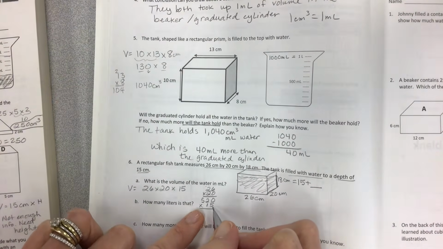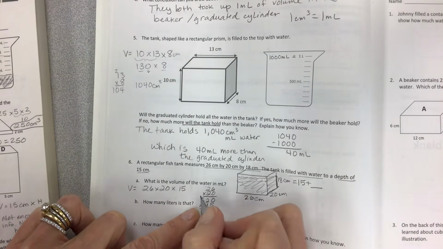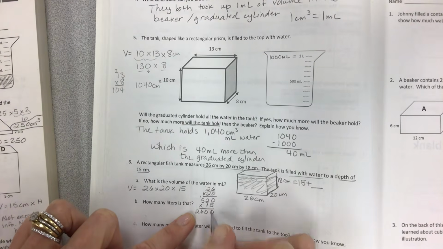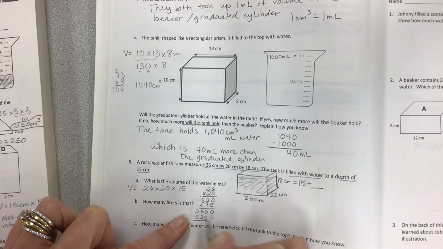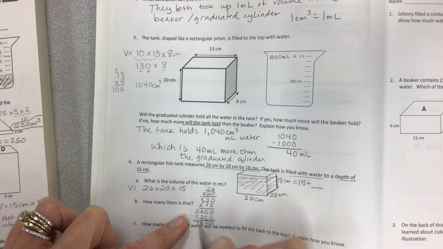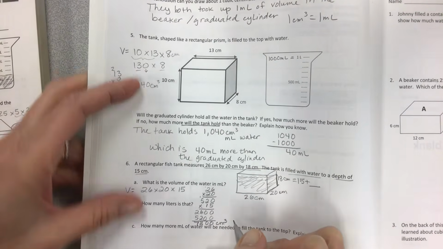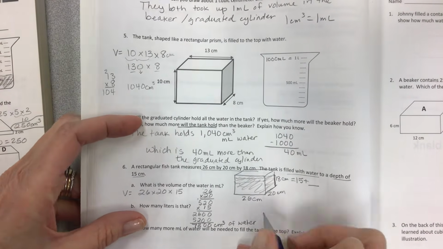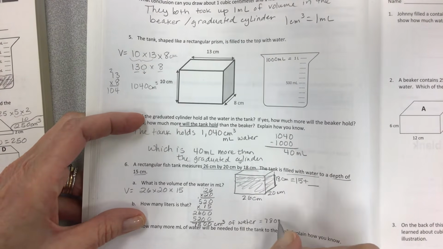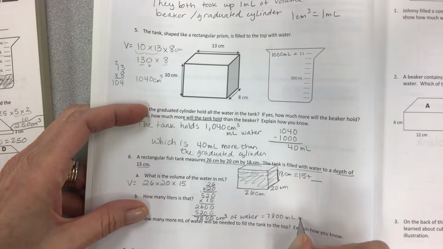Times 15, that's the third dimension. 5 times 0 is 0. 5 times 2 is 10. 25, 26. Then 0 here. But 0 here, 1 times 0 is 0. 1 times 2 is 2. 1 times 5 is 5. And so you end up with 7,800 centimeters cubed of water. Which is also 7,800 milliliters. We know it's equal of water.